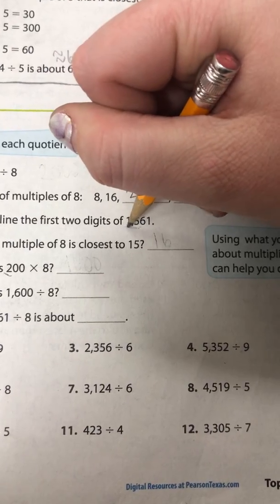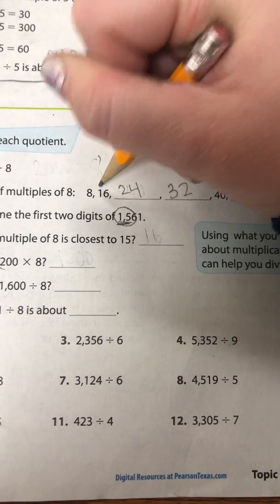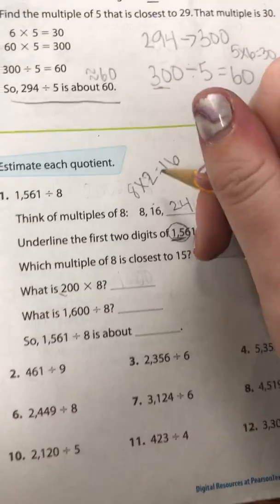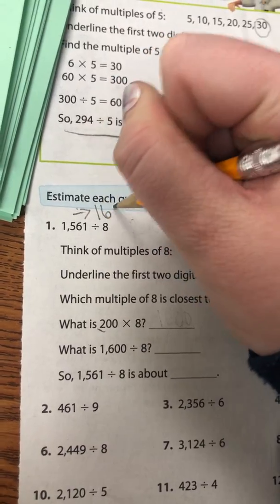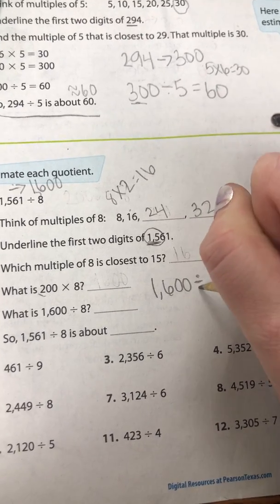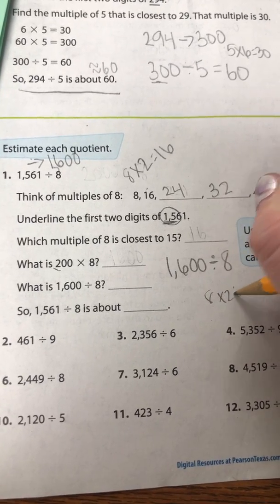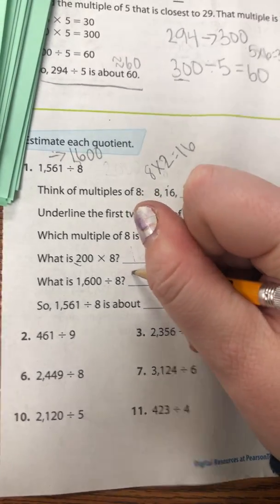Okay, the first two digits of 1,561 are 15. 15 is just one away from 16. Okay, 8 times 2 equals 16. So I'm going to rewrite my number now since I know I'm rounding up. 1,561 is going to round up to 1,600. And now I have an easy 1,600 divided by 8. 8 times 2, again, is 16. So 16 divided by 8 is 2.